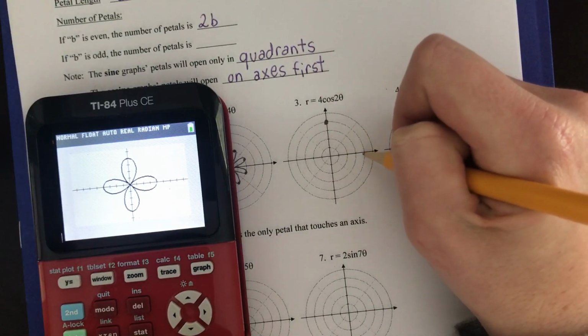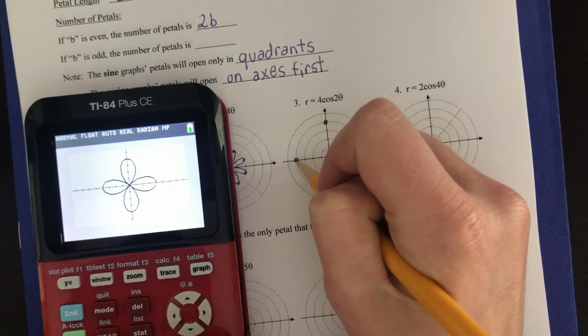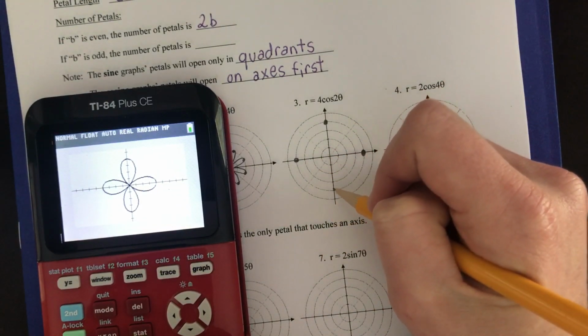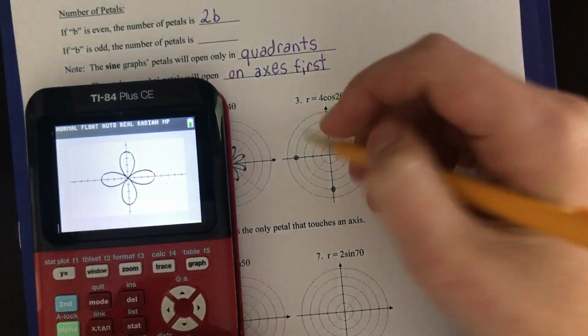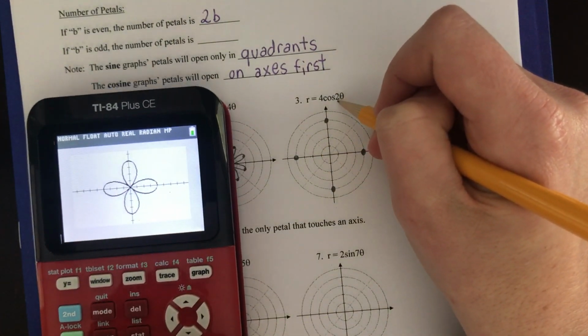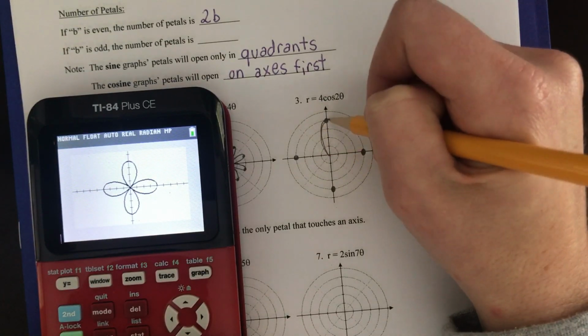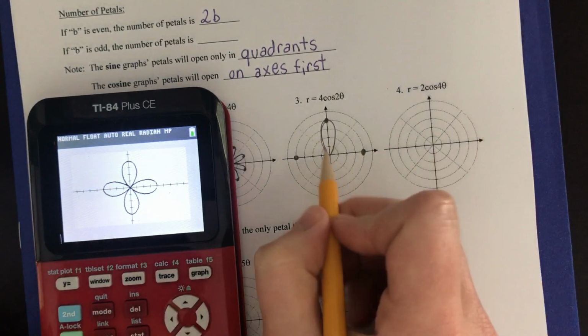1, 2, 3, 4. 1, 2, 3, 4. And 1, 2, 3, 4. So I had 4 petals because it was an even b value, and we double that b value. So these are kind of thicker petals.